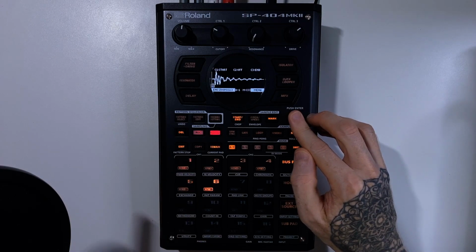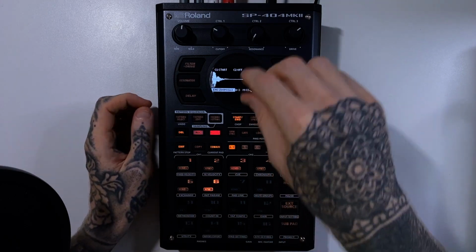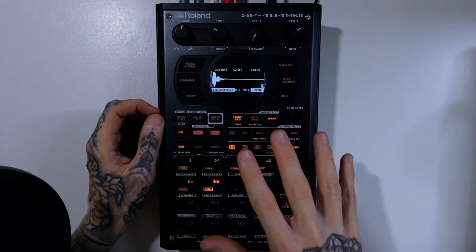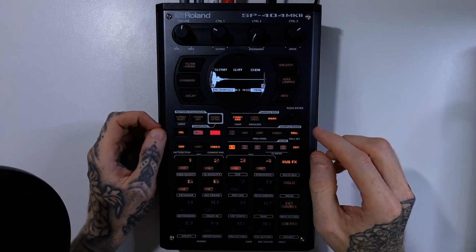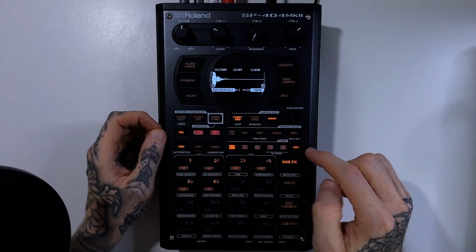I could silently select any of these and then do all of my tweaks and stuff. So another good one to remember. Let's stop the music.